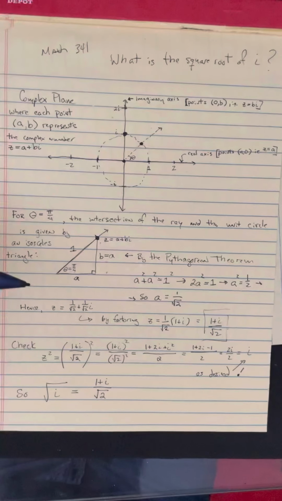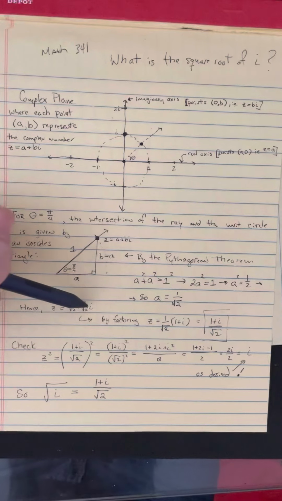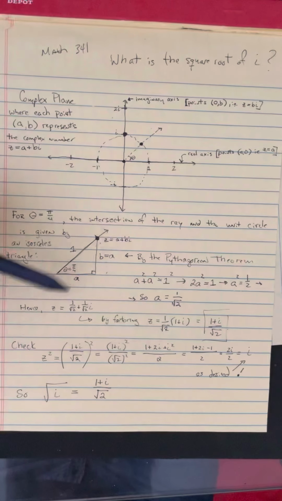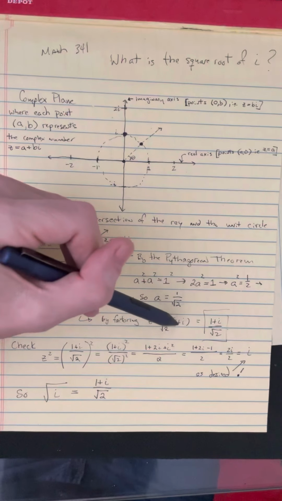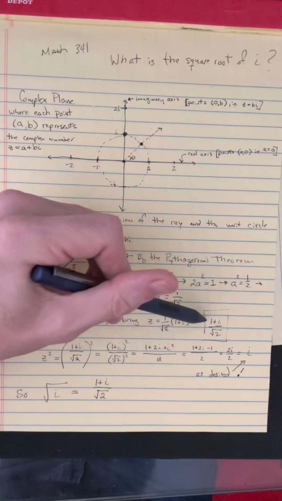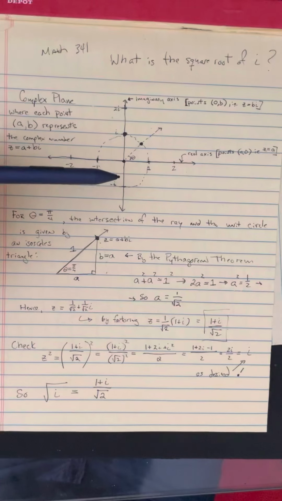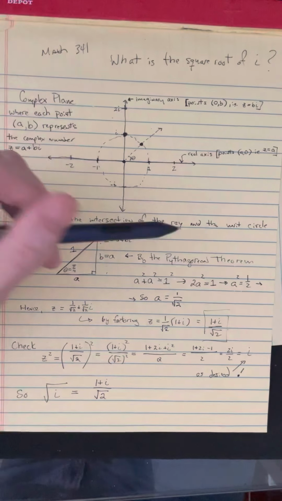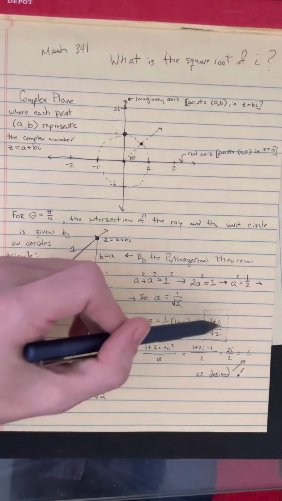So let's check it. In order to check it, I'm going to use the fact that I can factor out the 1 over the square root of 2. So rewrite, using just factoring, that z is 1 over the square root of 2 times the quantity 1 plus i, or even think about it this way as a single fraction, 1 plus i all over the square root of 2. Okay, why is that the square root of i? Well, let's square it.